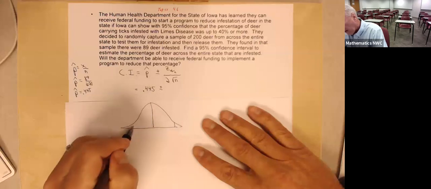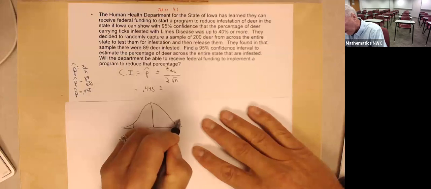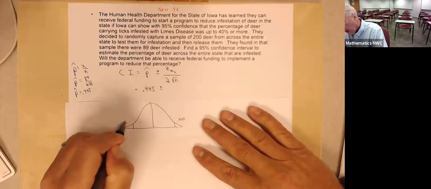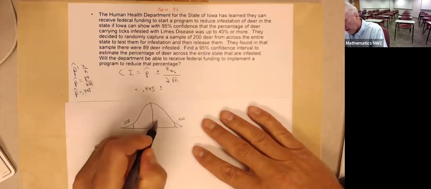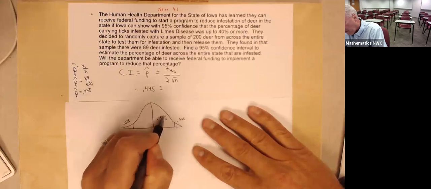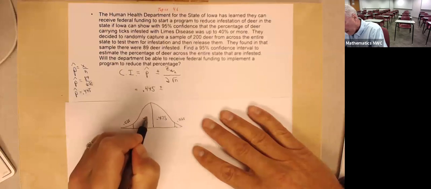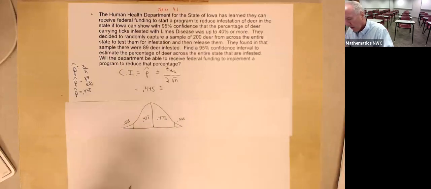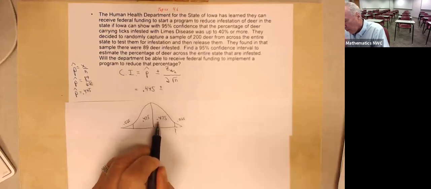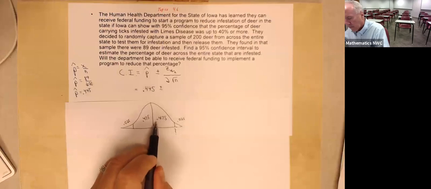So half of 5% is 0.025. The other half of the 5% is over there, which leaves 0.475 in these particular categories. I need the z-score that goes with 0.475 from the middle out.